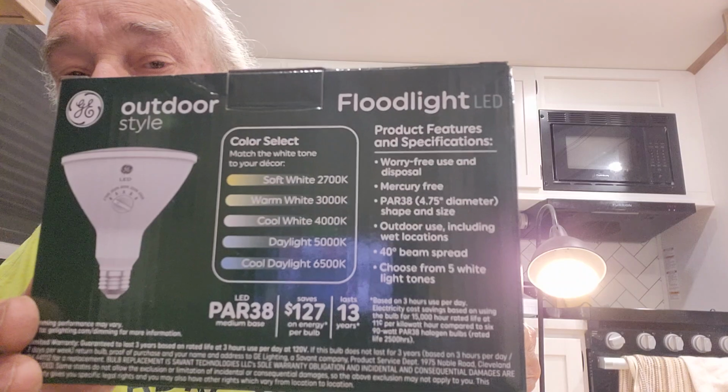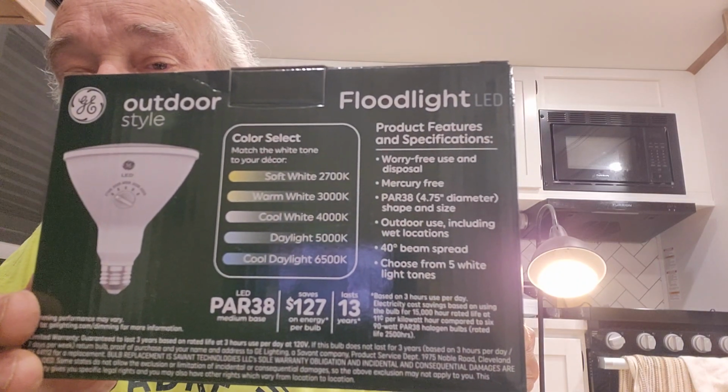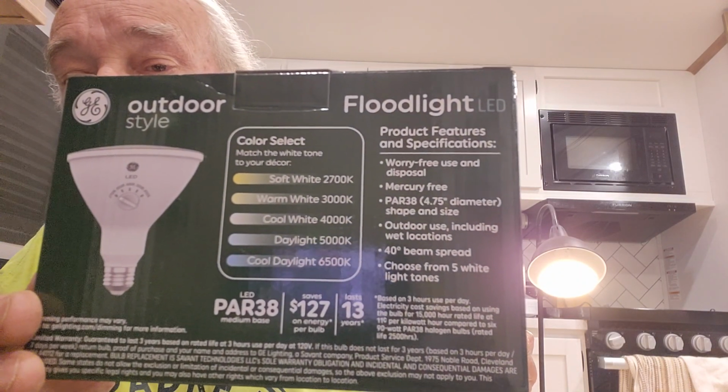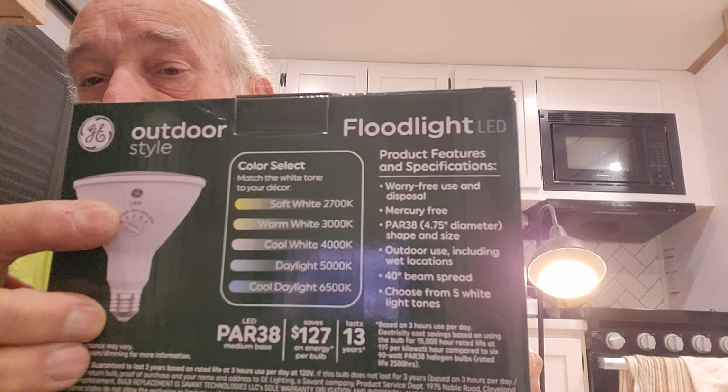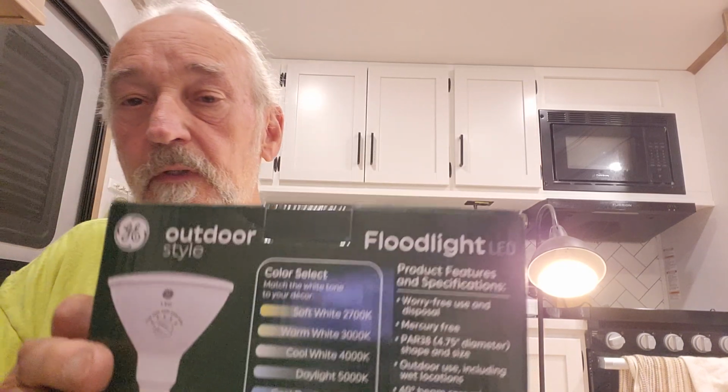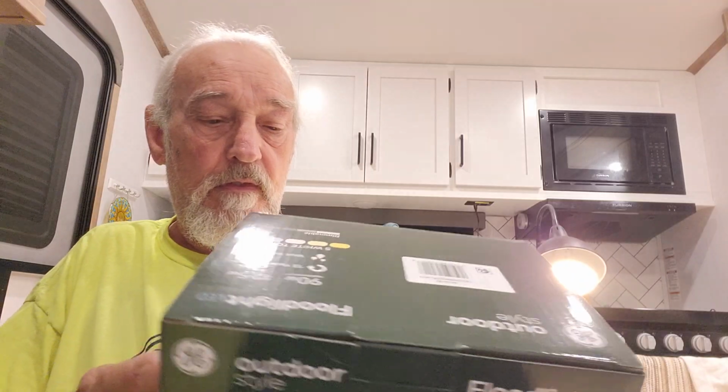It shows the color temperature adjustments that are on the bulb, and you can see on the floodlight itself right there, there's a dial. And this particular one is the equivalent of a 90-watt incandescent floodlight. It only uses 12.5 watts to produce 1050 lumens.